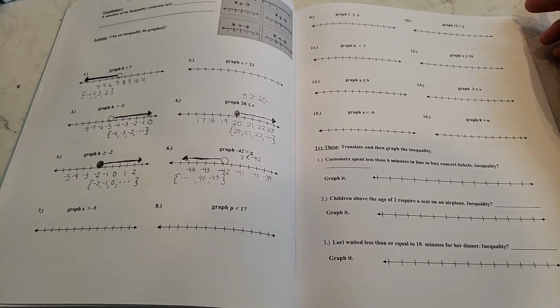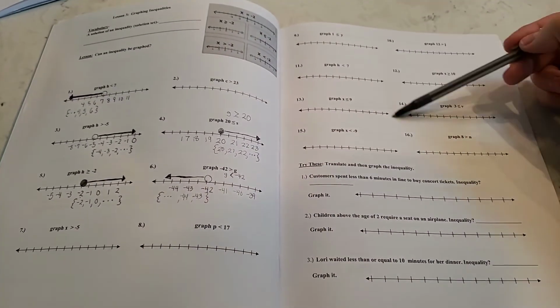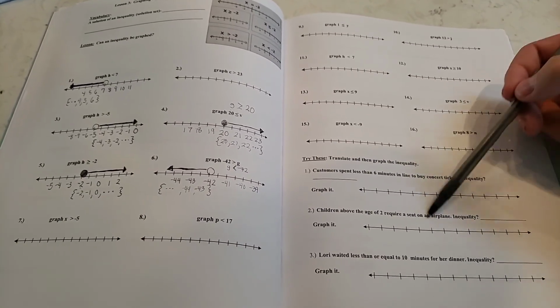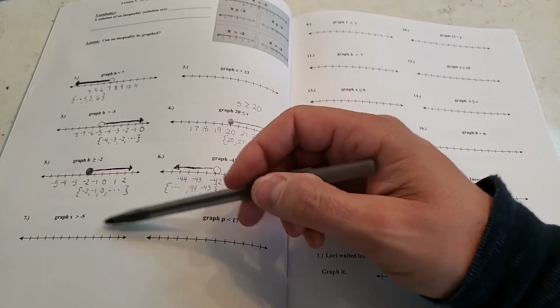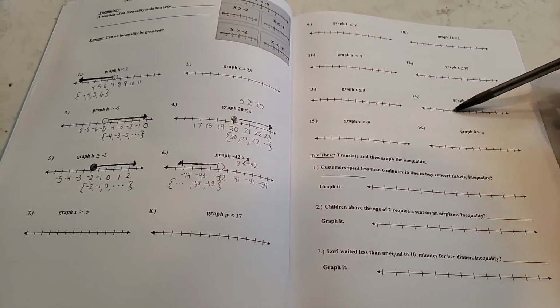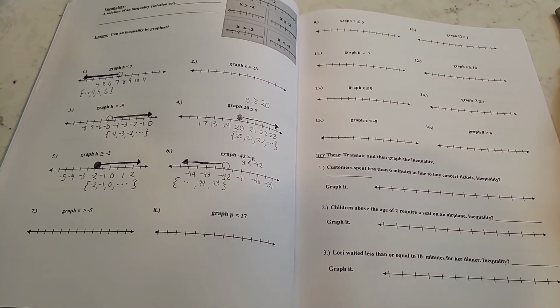Your classwork, I'd like you to work on these problems. We didn't get to number 2 or 7 or 8, and then we got 8 more over here. We got 3 down here. I'd like you to work on these 3 and these 8. So let's go with those 11 graphs. You don't have to do 1, 2, or 3. We'll do those on Tuesday.